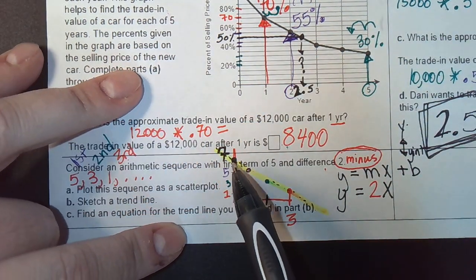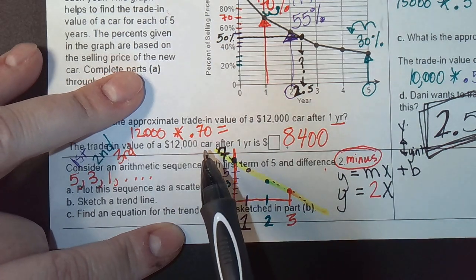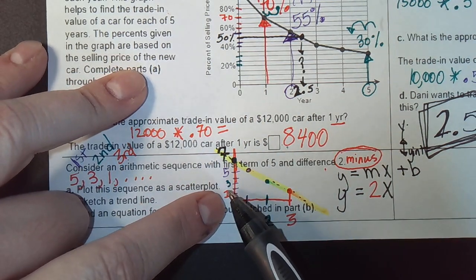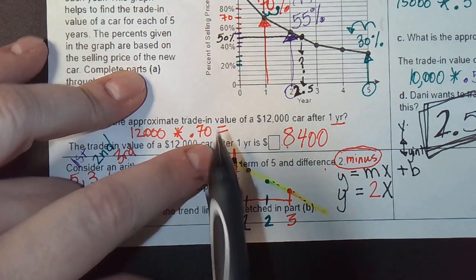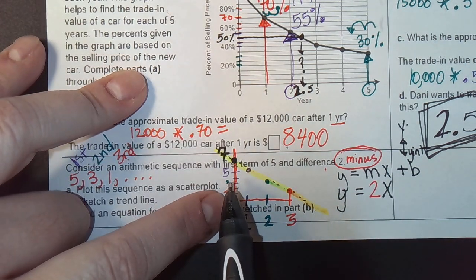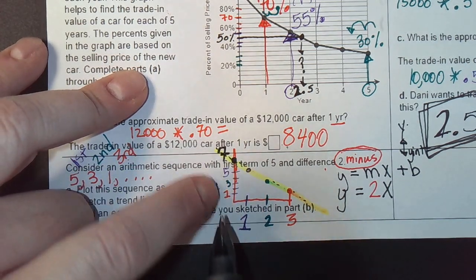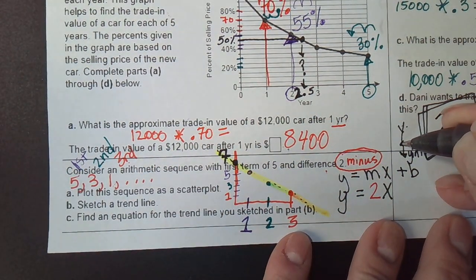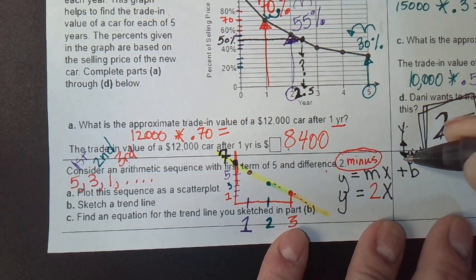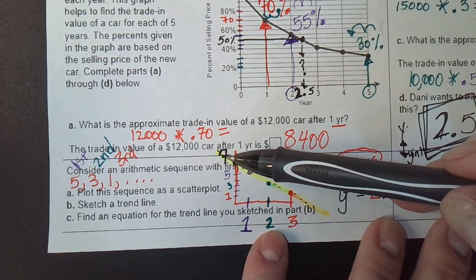Hey, you just found where that line would cross. So you just use the pattern. Only it's kind of backwards of minus 2. We go up. So 1 plus 2 is 3. Plus 2, plus 2. You just use that pattern. Okay, so where did we cross that up and down line? We crossed the up and down line at 7.